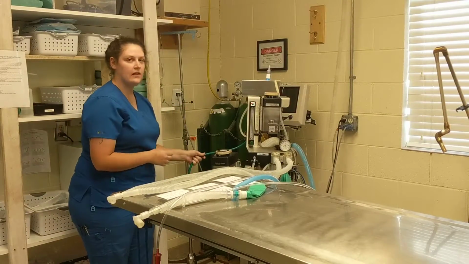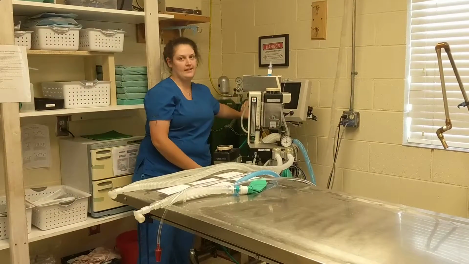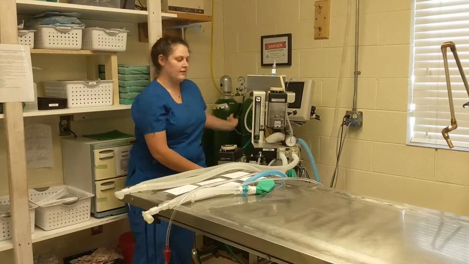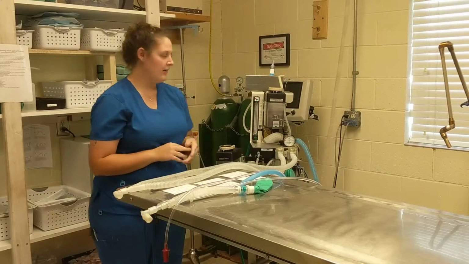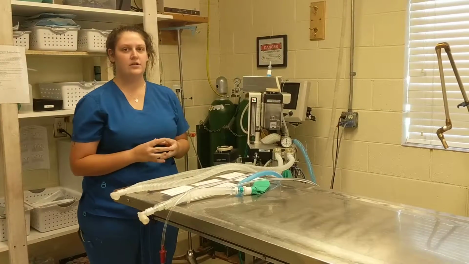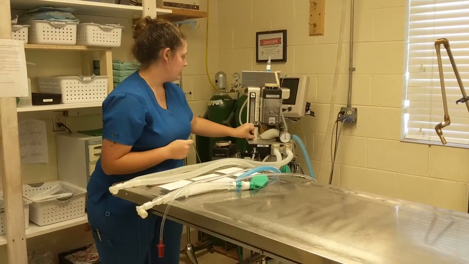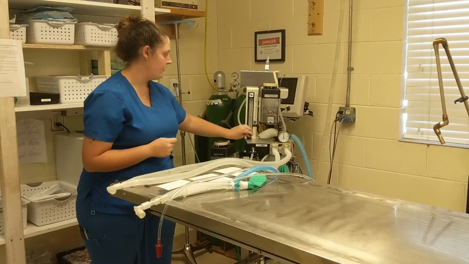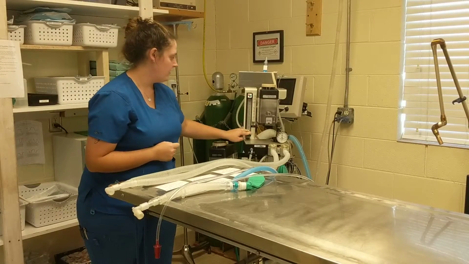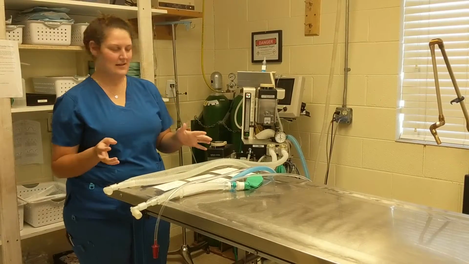Oxygen is hooked up through this line into our machine from our main tank, called an H tank. This tank holds 2,000 psi, and through the flow meter, I'm able to set the correct amount for the patient. You turn this dial up to go higher, and turn it lower to go lower. I'm going to turn this off to save our oxygen so I don't waste any more.